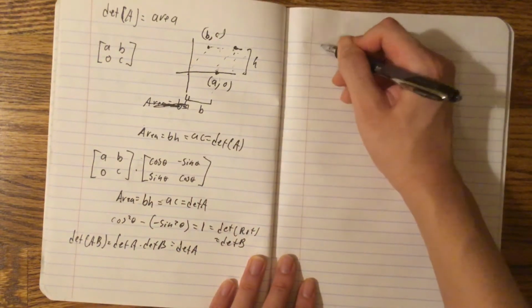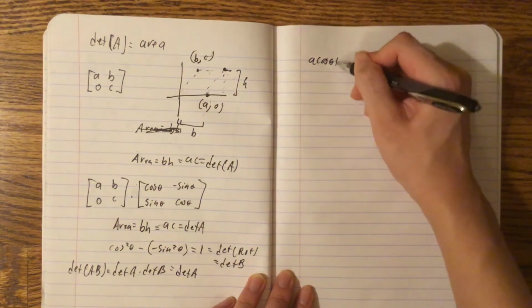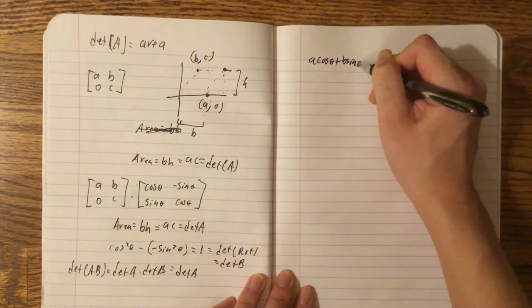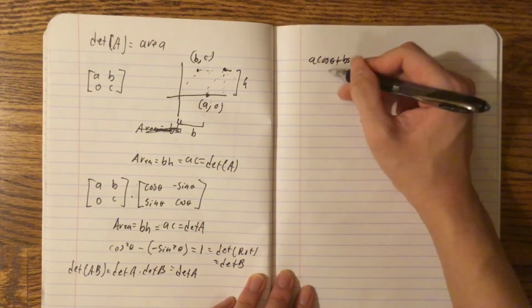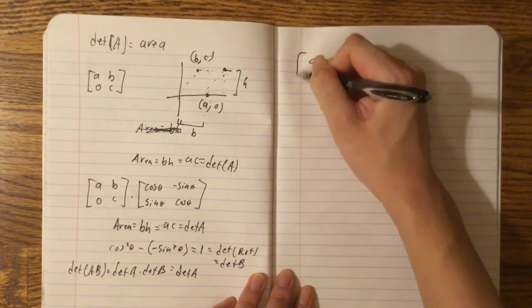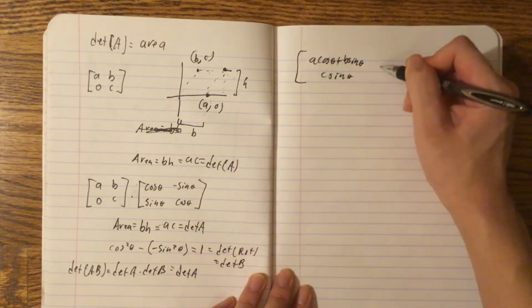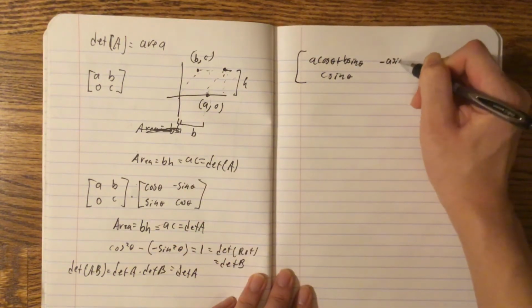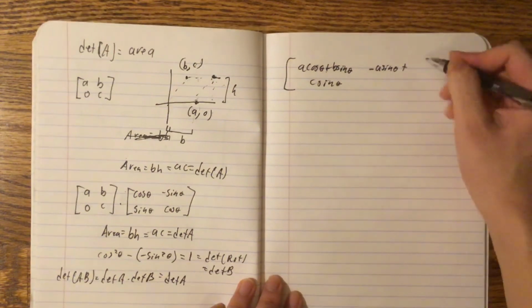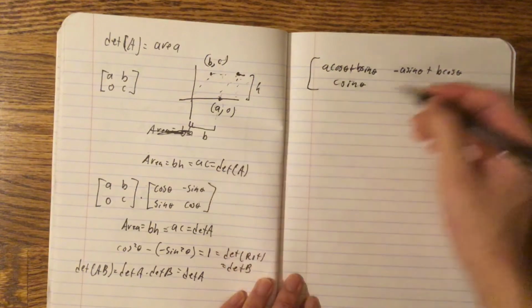We get A cos theta plus B sine theta. And down here would be just C sine theta. It would be a 2 times 2 matrix. And then we have negative A sine theta plus B cos theta. And at the bottom here, we would have C cos theta.